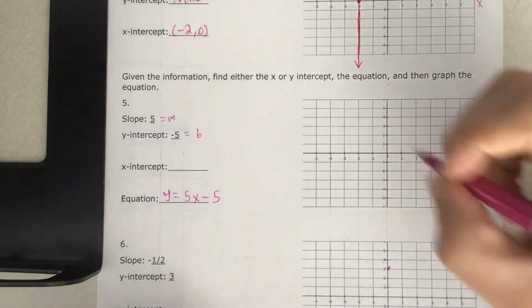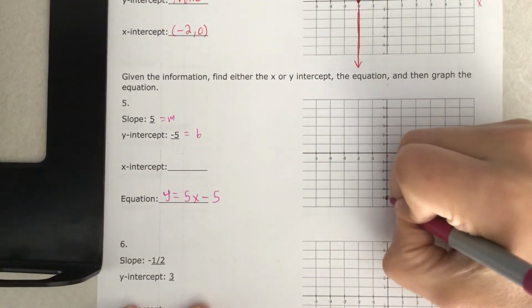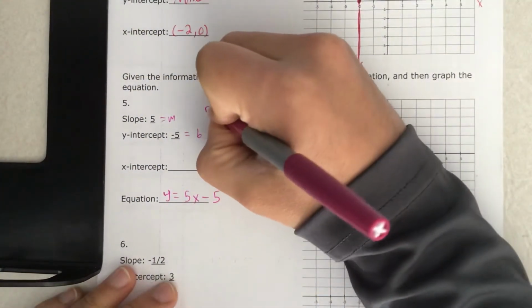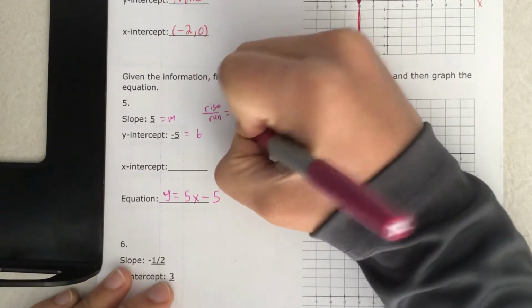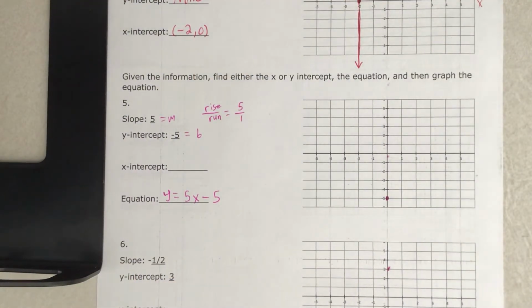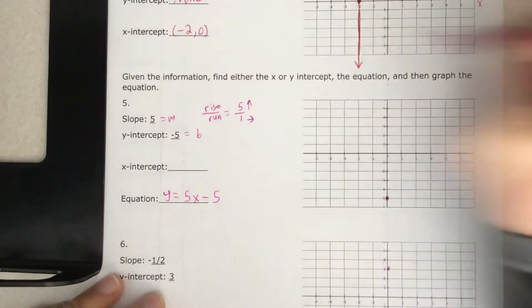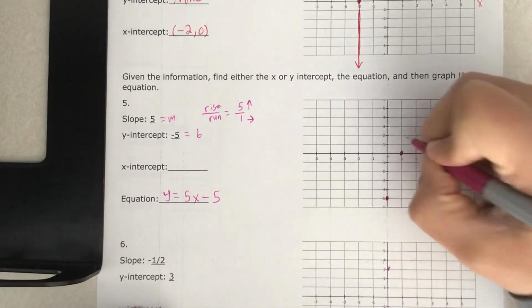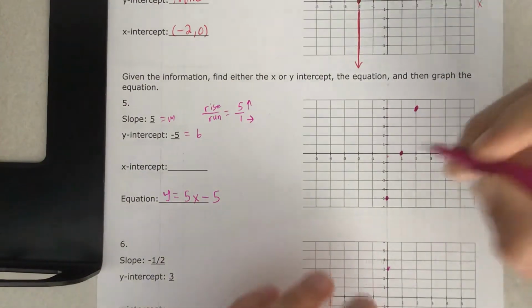So I'm going to start by plotting my y-intercept, which is -5, okay? And now, since my slope is 5, that means my rise over run is 5/1, okay? And now I go from there. So that means I'm going to go up 5, to the right 1. So 1, 2, 3, 4, 5, to the right 1. Up 1, 2, 3, 4, 5, to the right 1. And that's a few points. That's good.